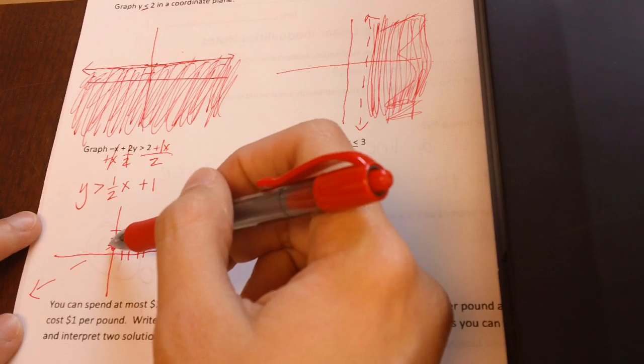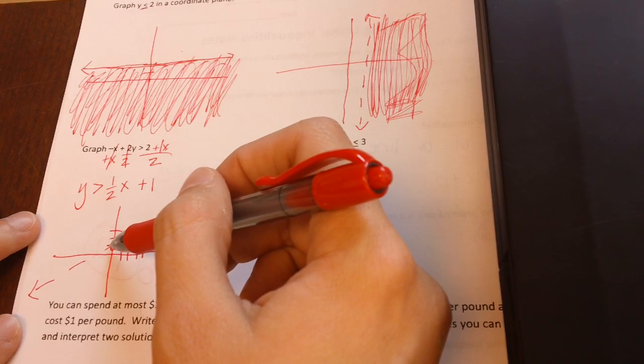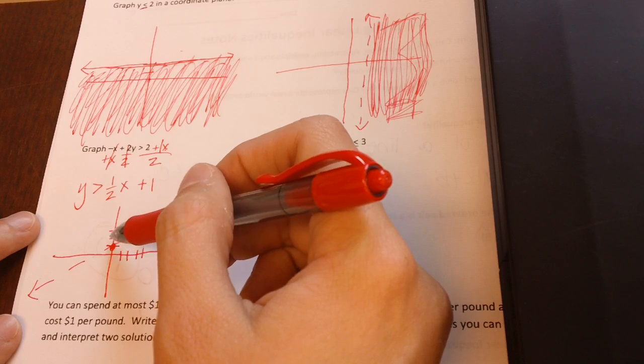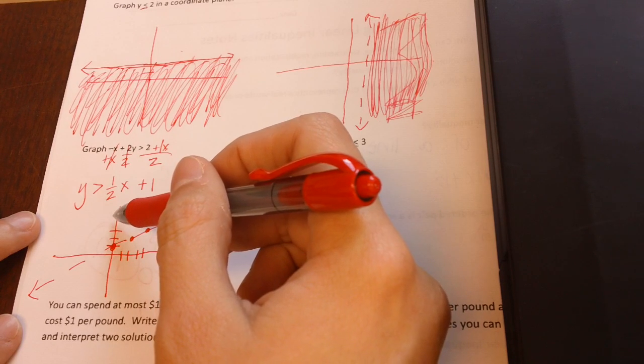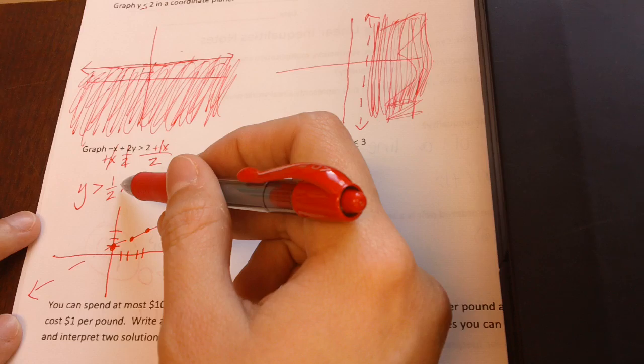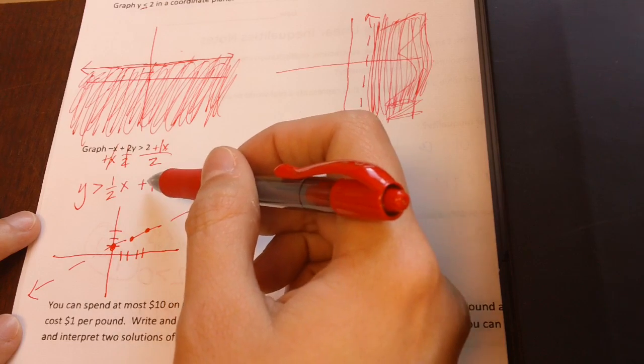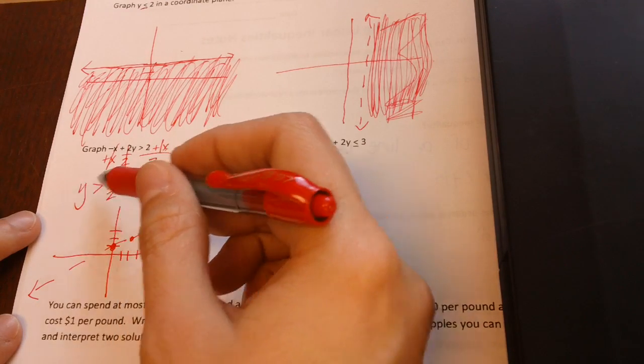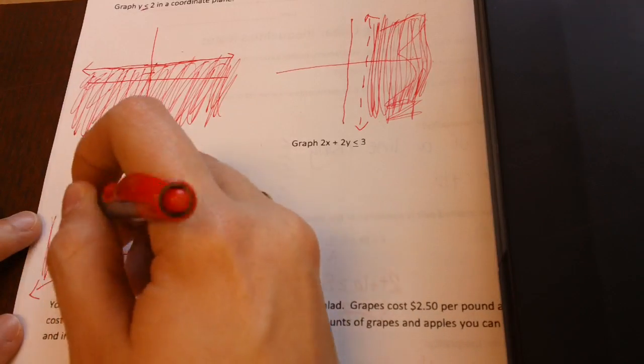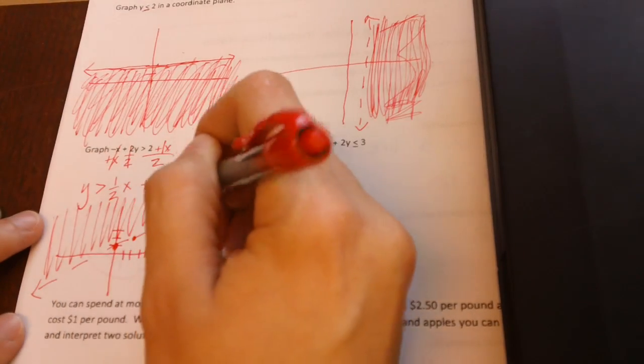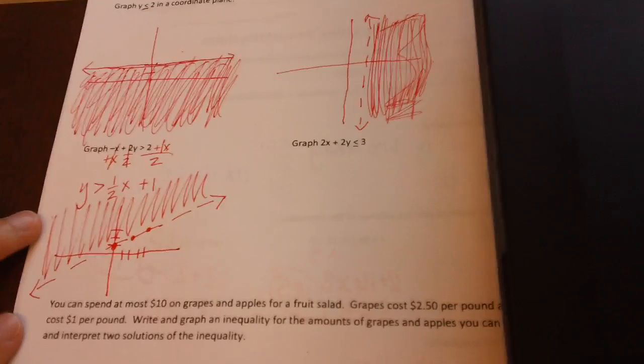But let's test a point. Let's say x is 0, y is 10. So if x is 0, 0 plus 1 is 1. And y is 10, 10 is greater than 1. That's true. So I know that I want to shade above the line.